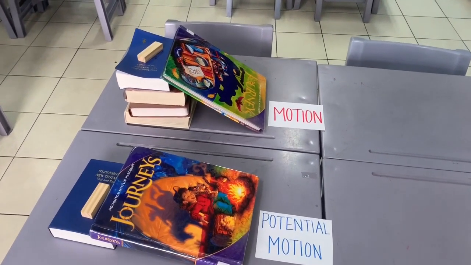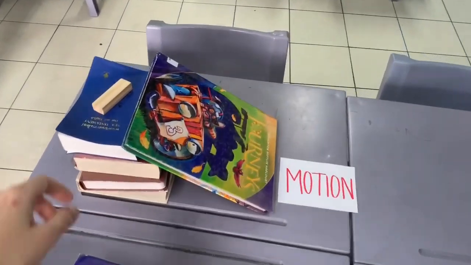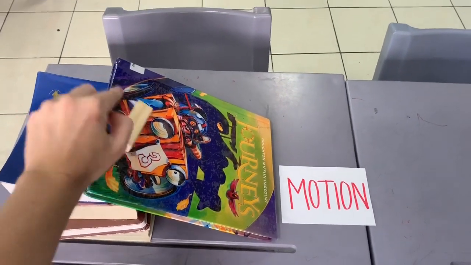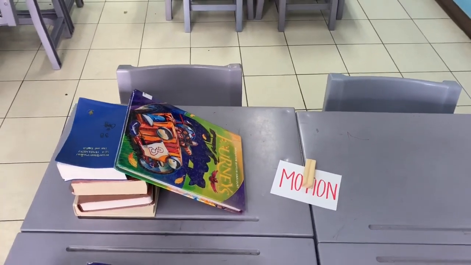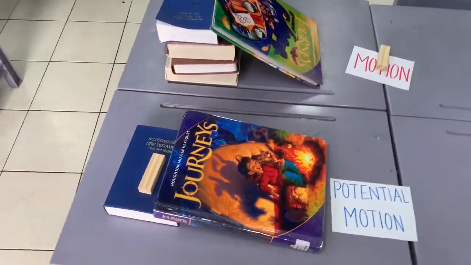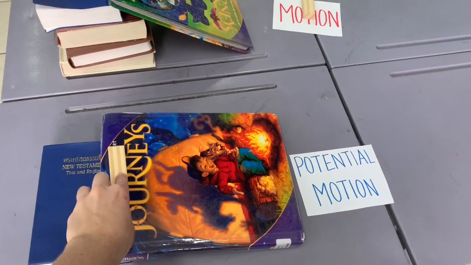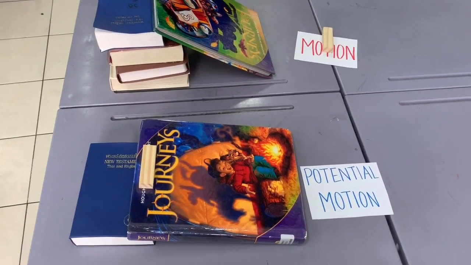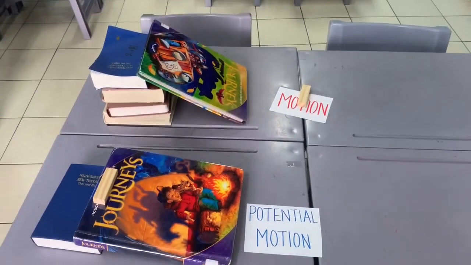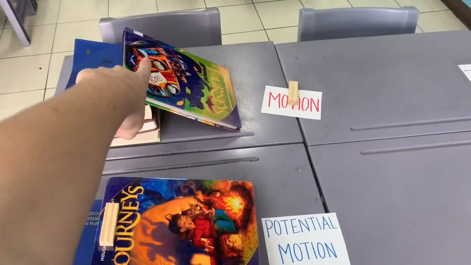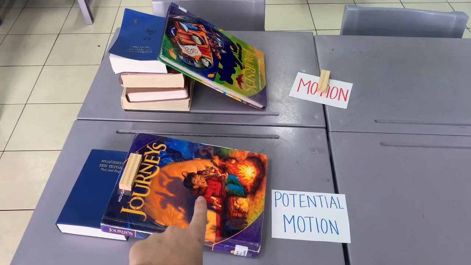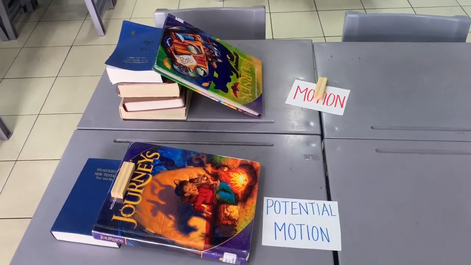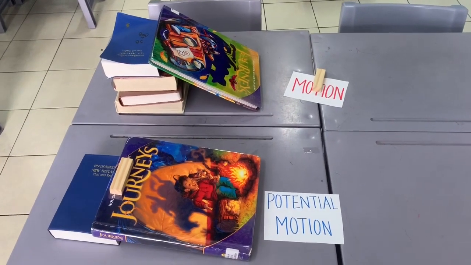So let's see. I'm gonna try the motion one first. I'm gonna put my block up here, then I let go and I see what happens. Okay, so it slid all the way down. Let's see what happens with this one. I put my block here and it just stays. So it hasn't moved yet. So I had guessed that this one shows motion and this one shows potential motion. I am correct.